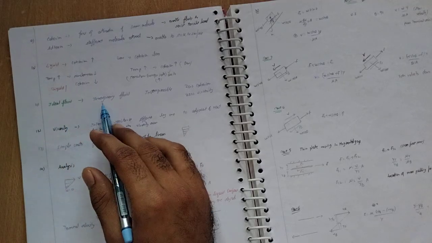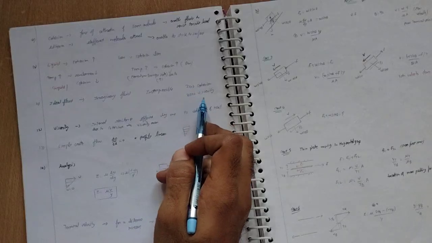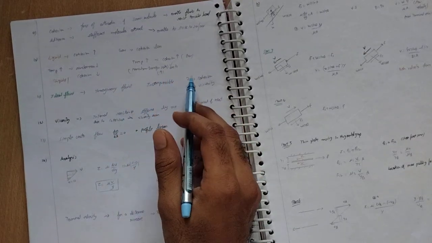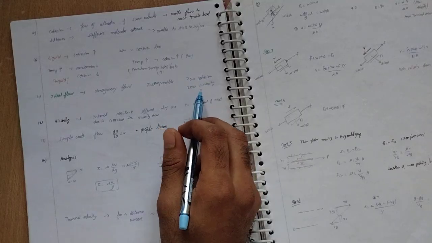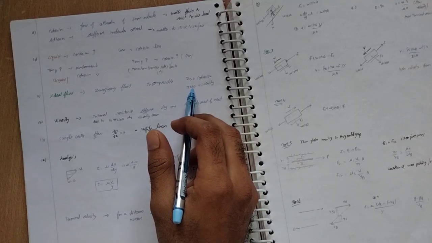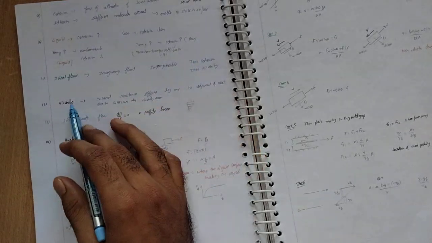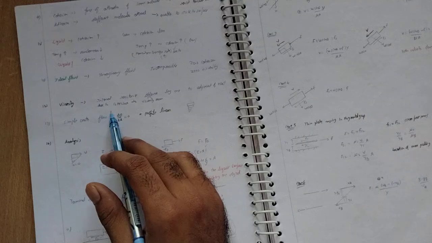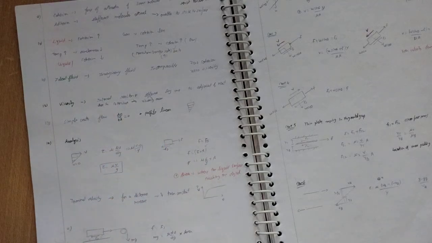Like that, an ideal fluid is an imaginary fluid: incompressible, zero cohesion, zero viscosity, and each and everything will be okay. Mostly it will be incompressible, but zero cohesion won't be the case. Zero viscosity is not possible, since viscosity generally exists for everything. So that is the ideal fluid. Viscosity is the internal resistance offered by one layer to the next. Due to cohesion only, viscosity generally occurs. Cohesion is the attraction of two same molecules.